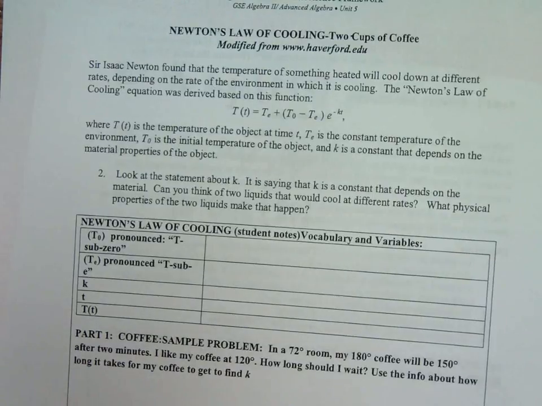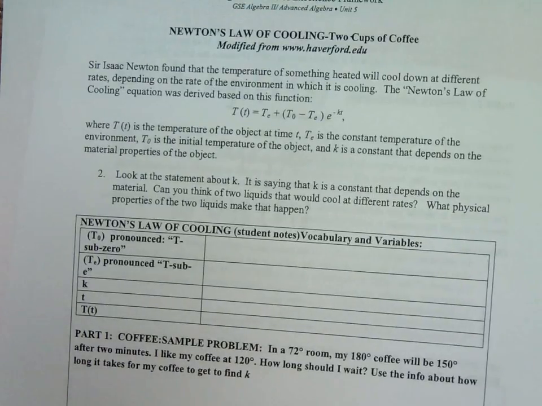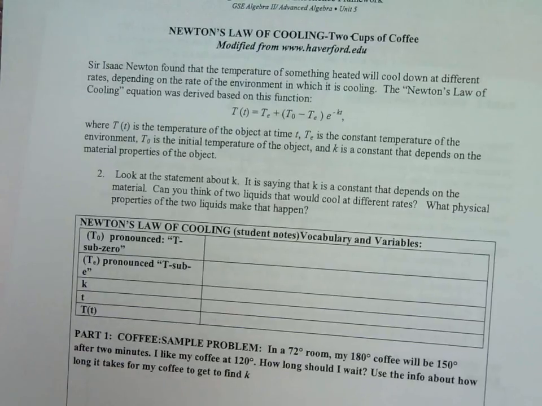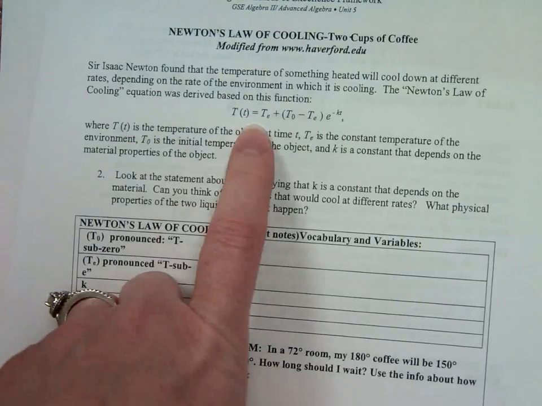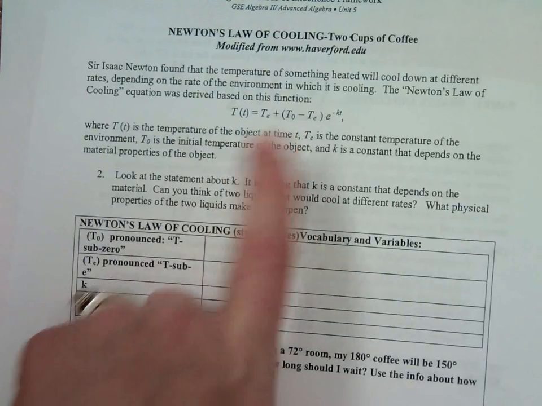All right. So Isaac Newton found that the temperature of something heated will cool down at different rates depending on the temperature of the environment in which it's cooling. If you take physics your senior year, you'll probably study this some. The Newton's law of cooling equation was derived based on this function. So here's Newton's law of cooling right here.